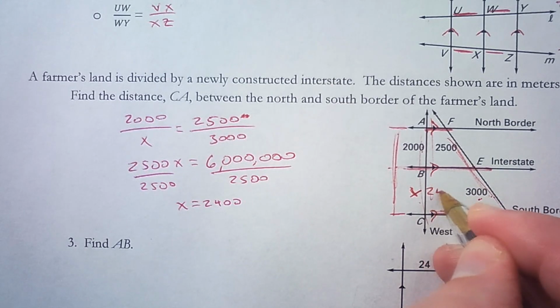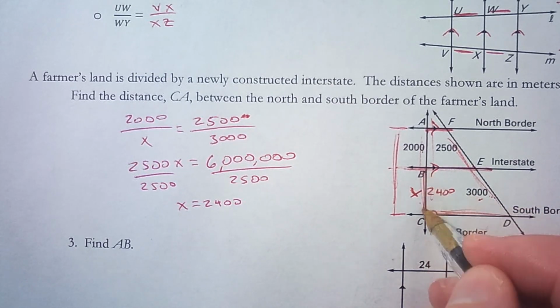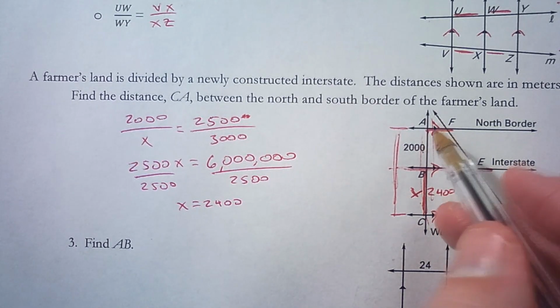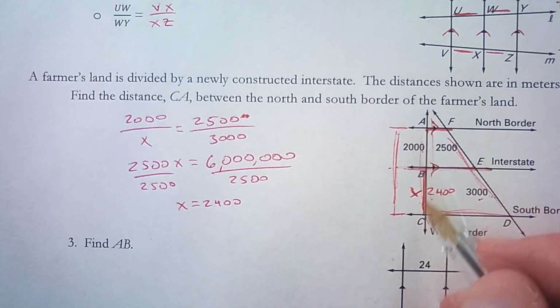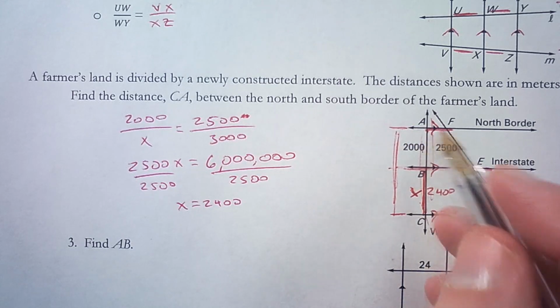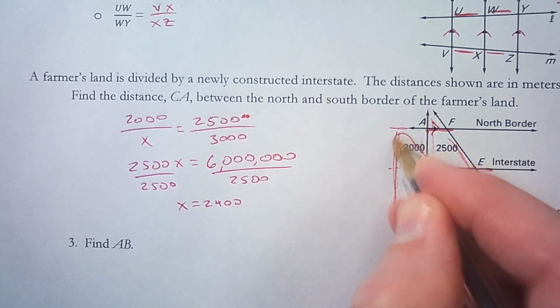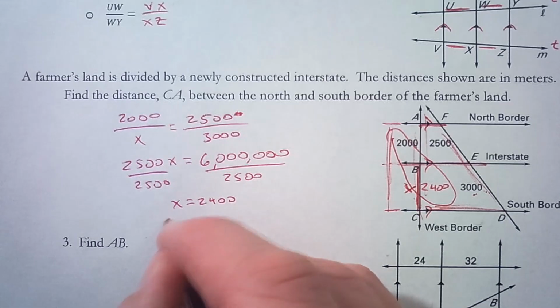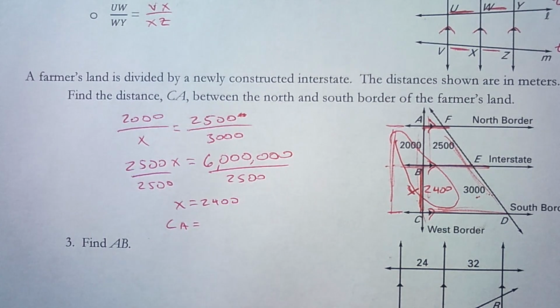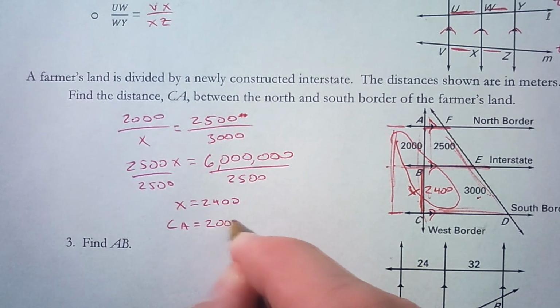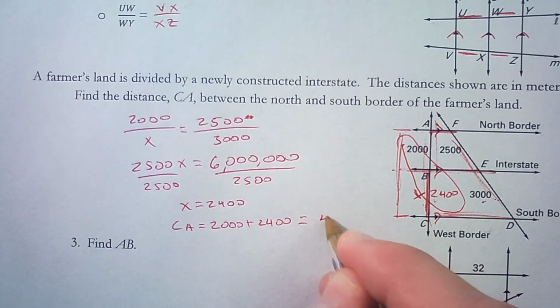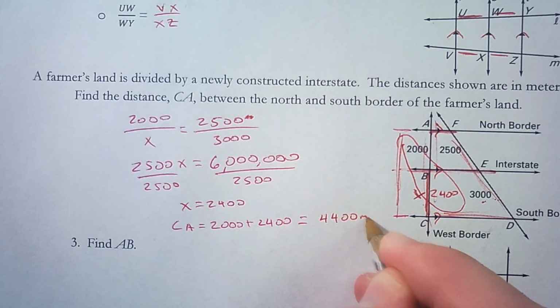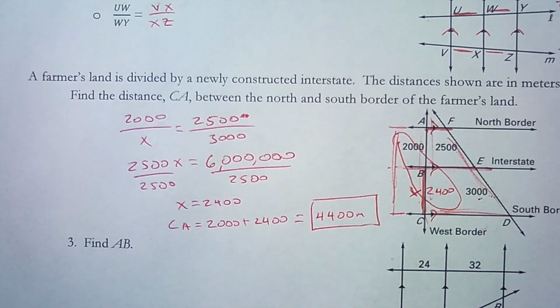So 2400 meters right here. How long is this distance CA, this west border between the north border and the south border? We're going to add these two lengths together. So CA is 2000 plus 2400, which is 4,400 meters.